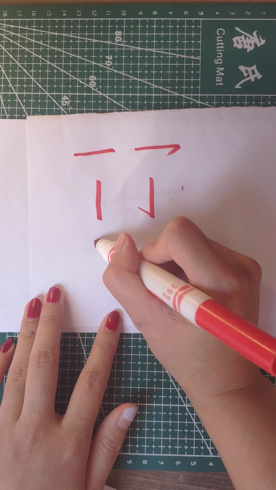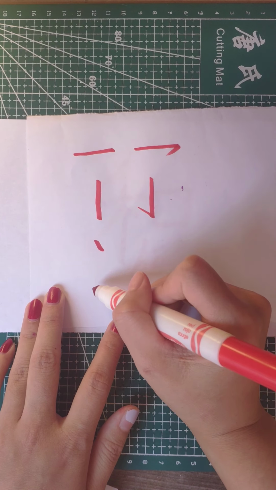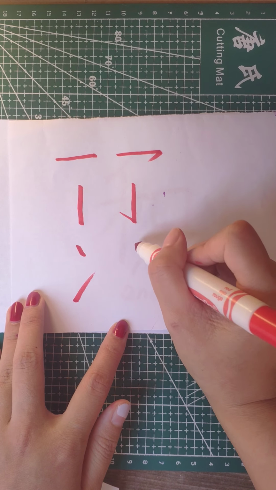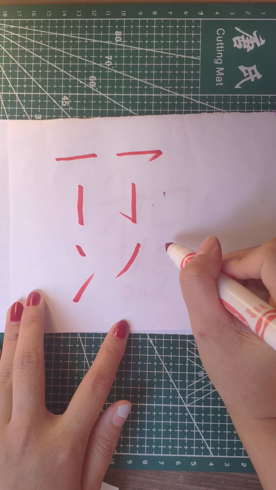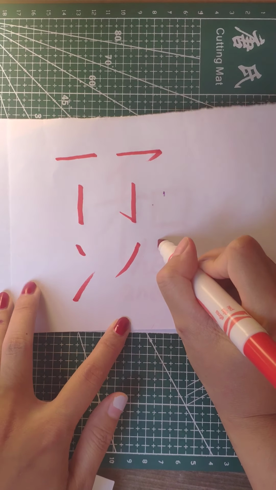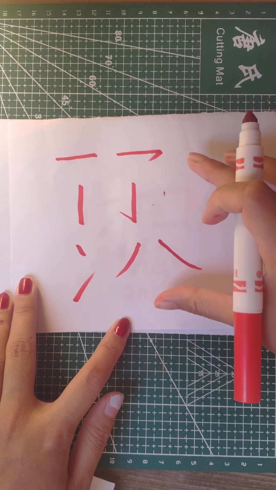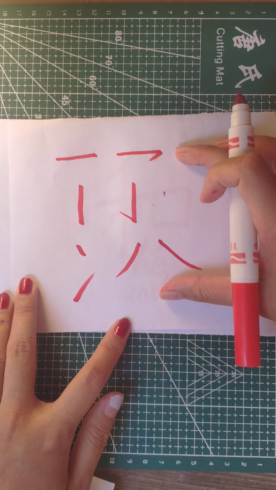We have dot, we have rise, we have press down, we have left press down and right press down. These are the several basic strokes.